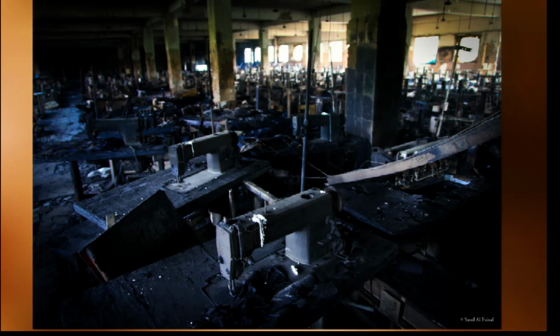How many people heard about the fire in Bangladesh? November 2012. 112 people died. Sorry, I find this one a little bit hard to talk about. I always get stuck on the words because it's a little bit horrible. But, yeah. They were creating garments for a multinational company.